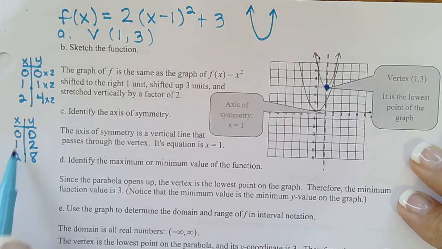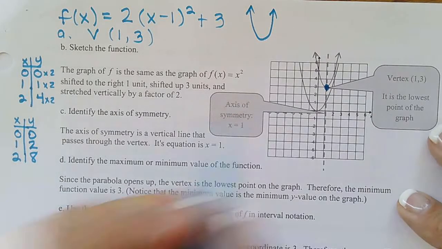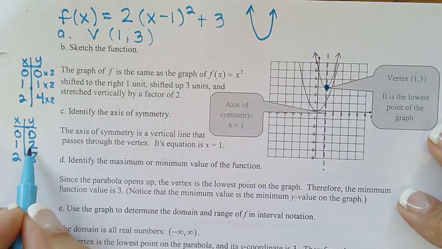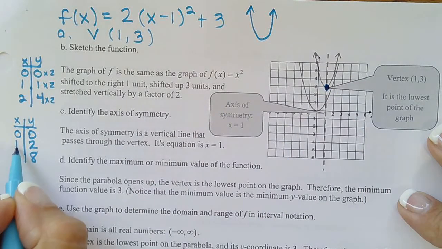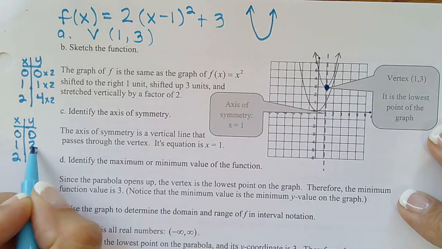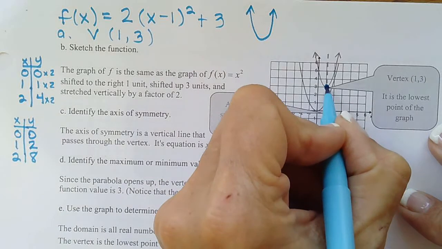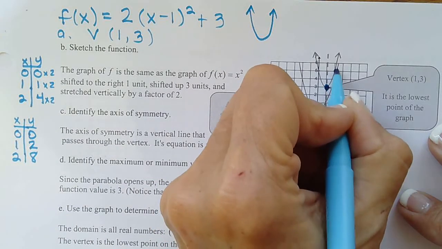So these won't be our actual numbers. They just tell us what to move. Move 0, up 0. Right 1, up 2. Right 2, up 8. And we don't have enough room for 8, so we'll just leave that. So this is considered our (0, 0), where our vertex is. And this one says go right 1, up 2. So right 1, up 2, place a point.